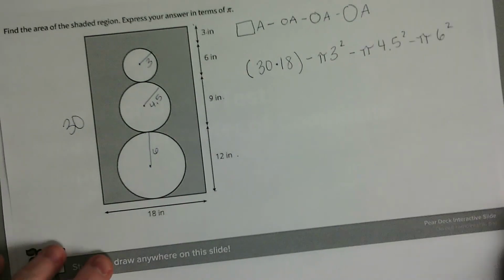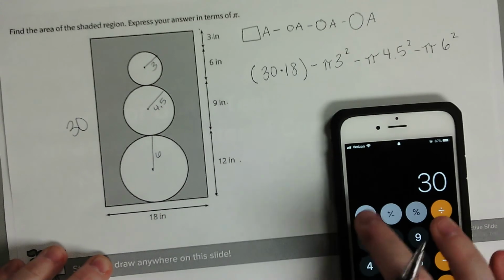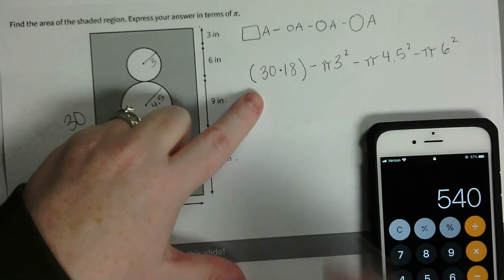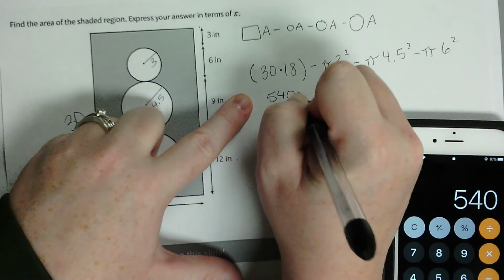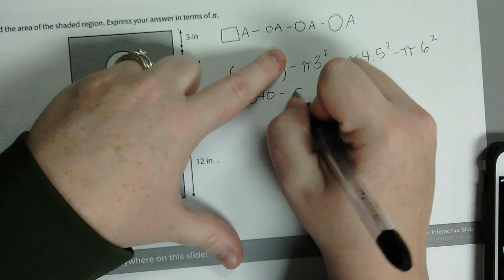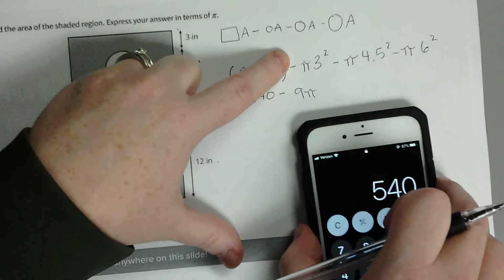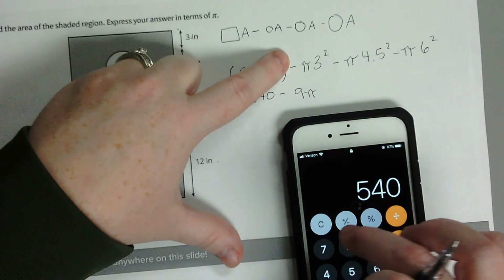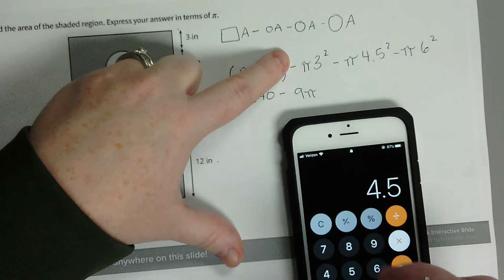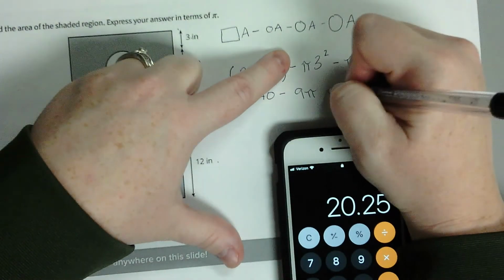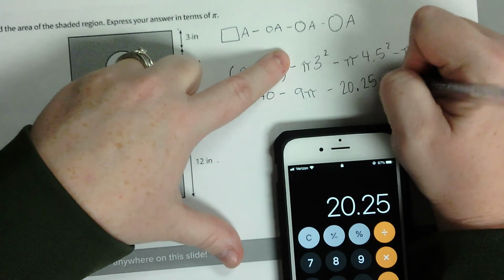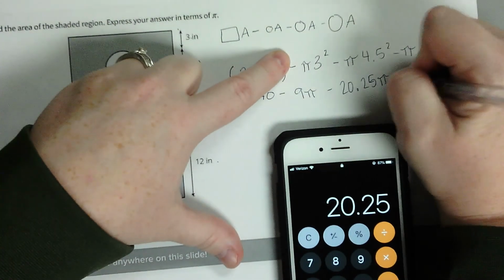So do some math. Whoops. So for the first one, we have 30 times 18. So we have 540 minus, well, 3 squared is 9 pi. 4.5 squared, 4.5 times 4.5, is 20.25 pi. And 6 squared is 36.